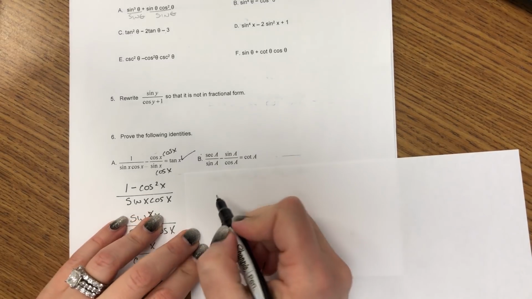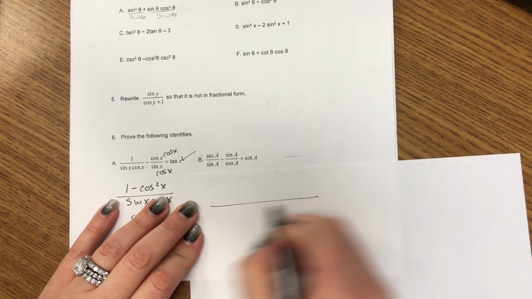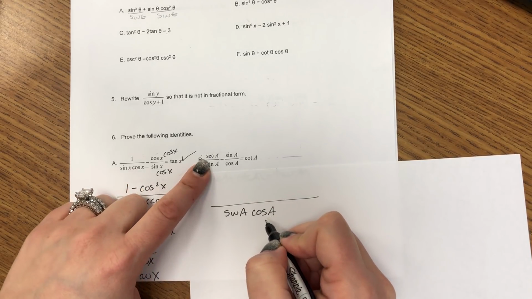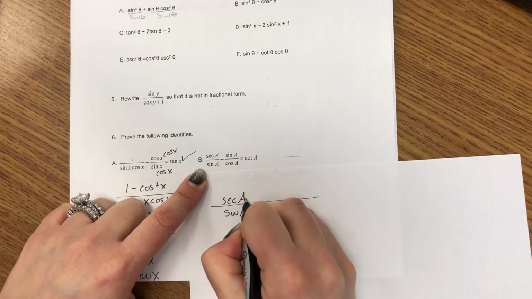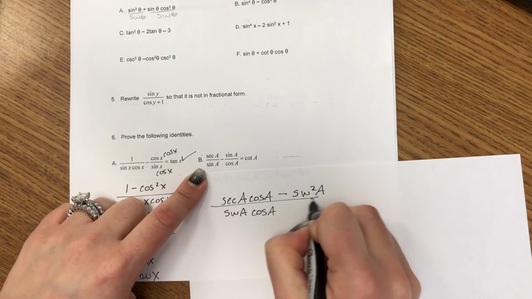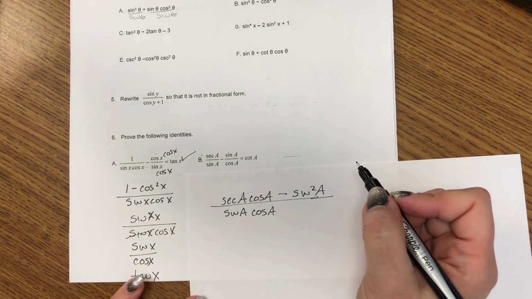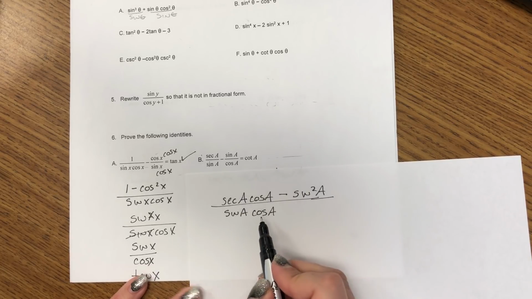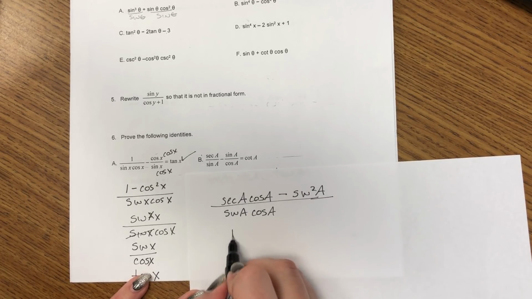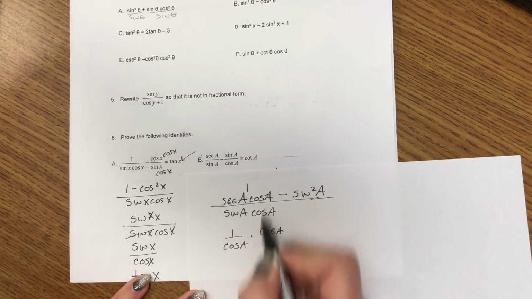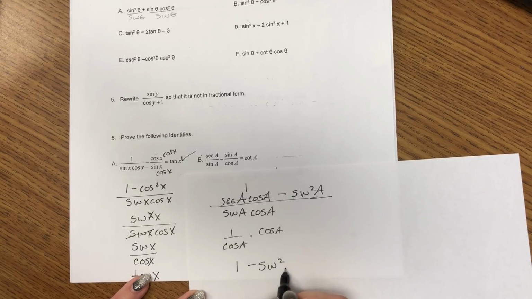Let's make a common denominator. So my common denominator is going to be sine times cosine. So this first term is missing a cosine. My second term is missing a sine. Oh yeah, that would have been a better strategy to start with, Miss Weiss, but that's okay. So secant times cosine. Well, secant is 1 over cosine. So this first part is a 1. So we get 1 minus sine squared all over sine cosine.